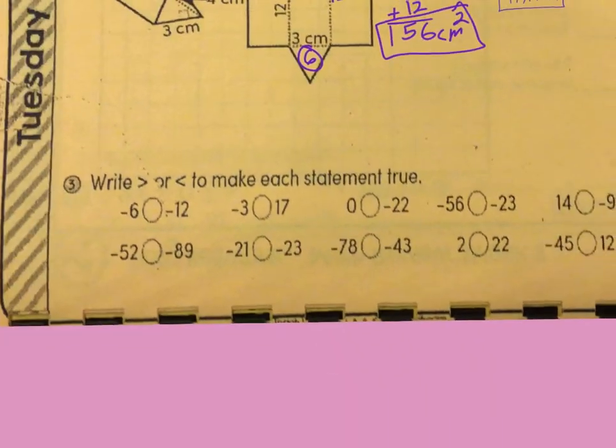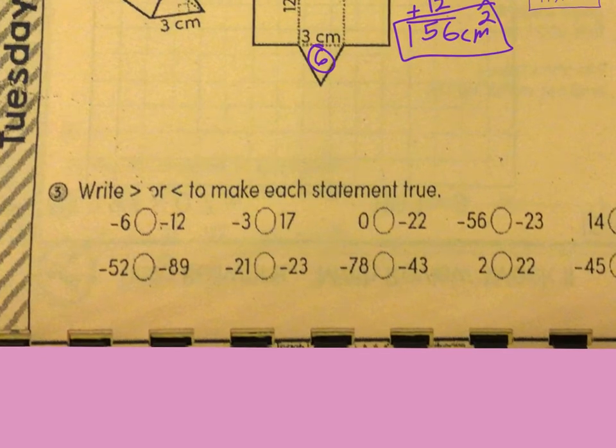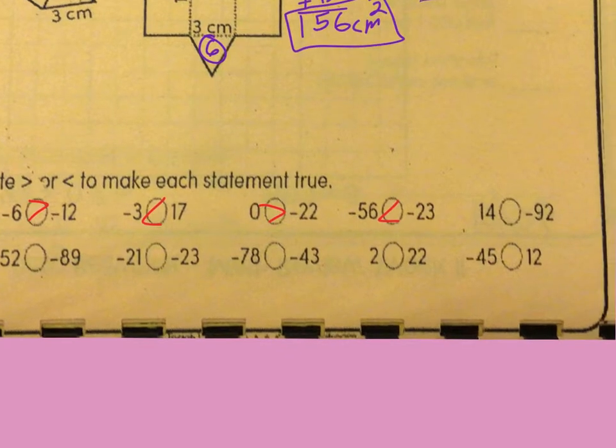All right, write greater than or less than to make each statement true. Let's move through these quickly. Negative 6, is it bigger or smaller than negative 12? Well, negative 6 is bigger. 17 is bigger than negative 3. 0 is bigger than negative 22. Negative 23 is bigger than negative 56. Then we have 14 is bigger than negative 92.